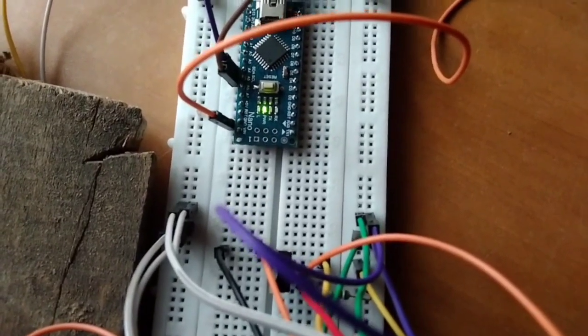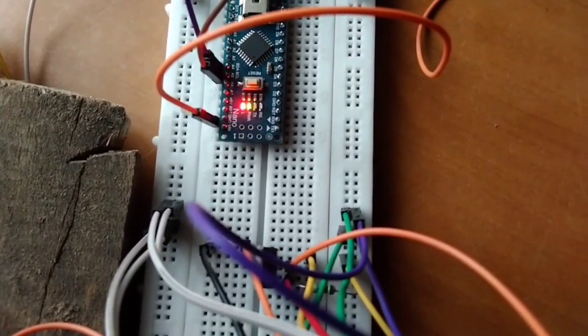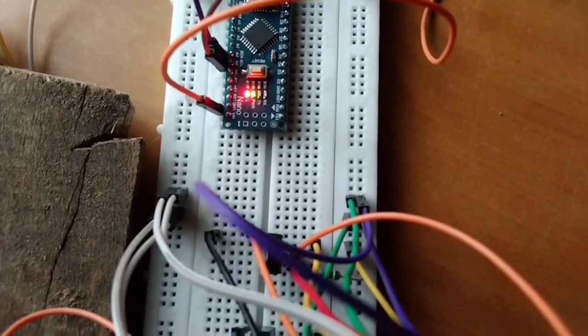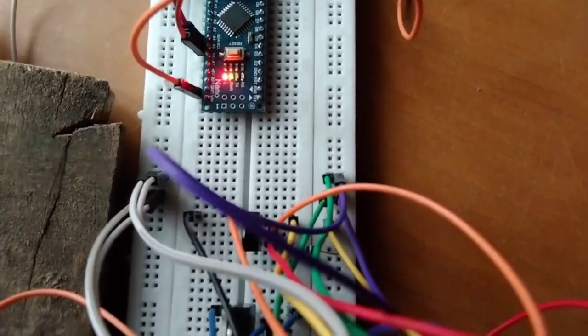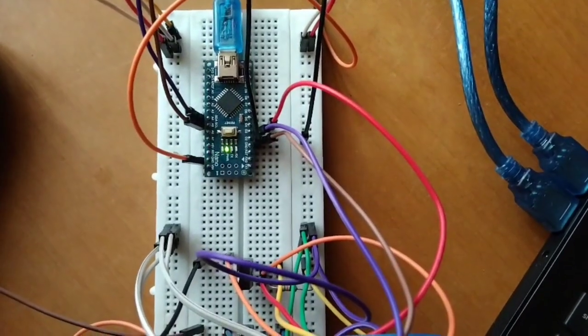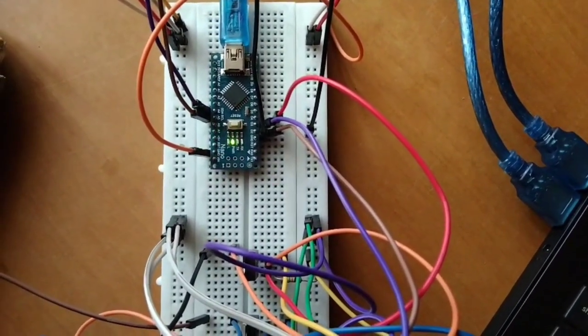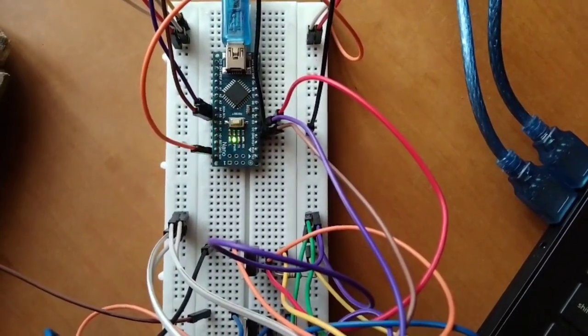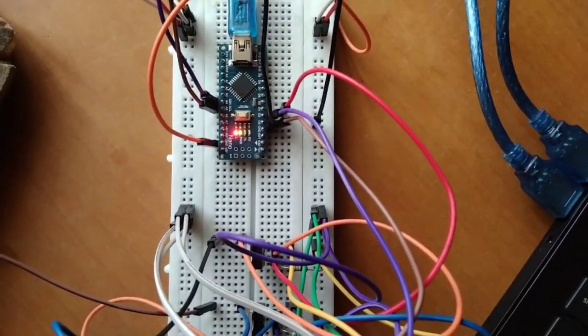In this section, both of my Arduinos are communicating with each other. So when we give input to one Arduino, the second Arduino will implement the command.